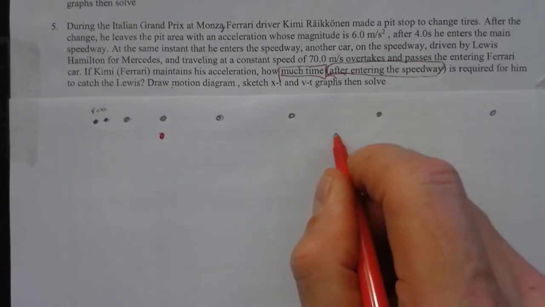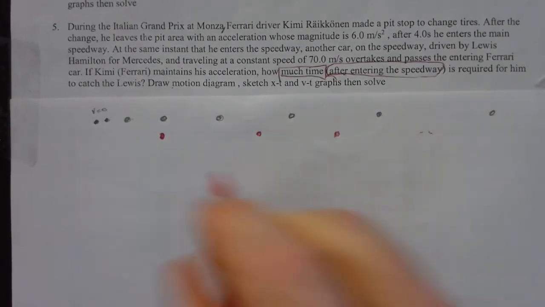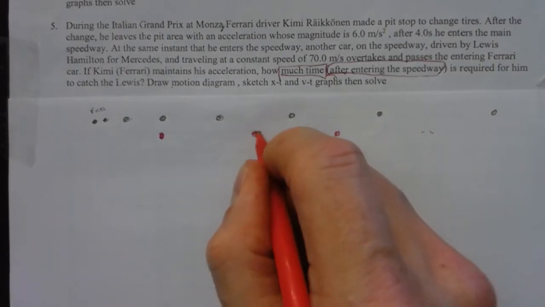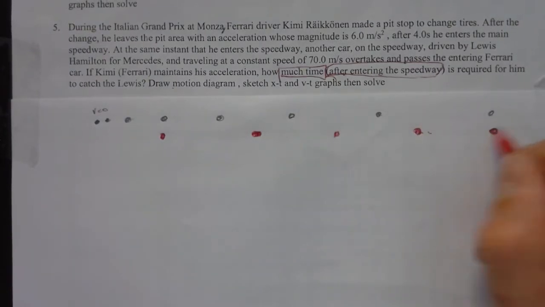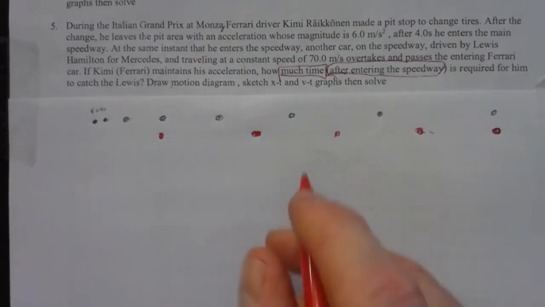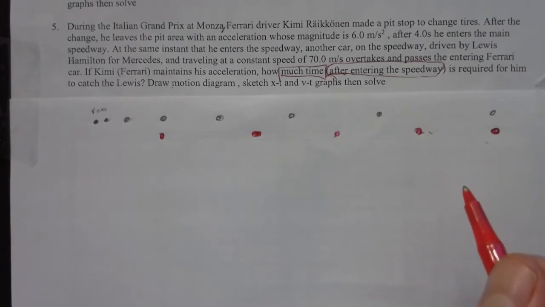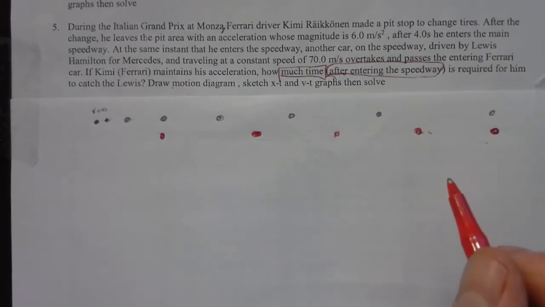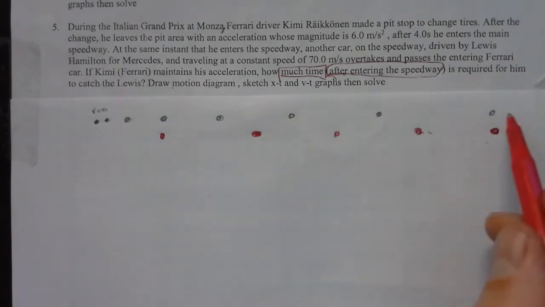So right about there. Should be evenly spaced. Not quite perfect, but close enough, where the red dots should be evenly spaced, indicating a constant speed, and the gray dots are ever increasing.